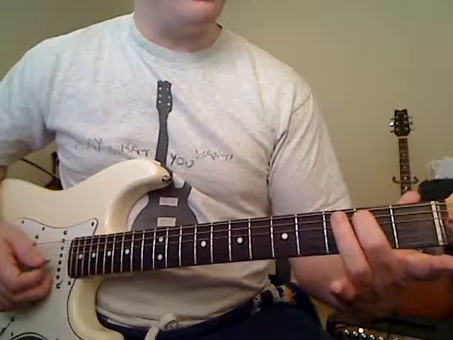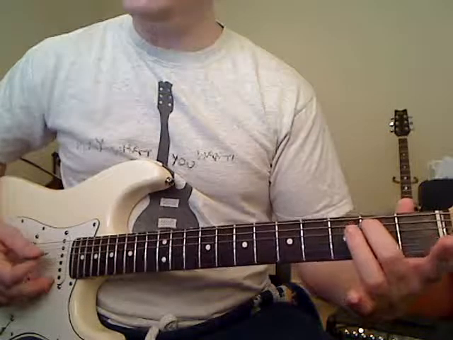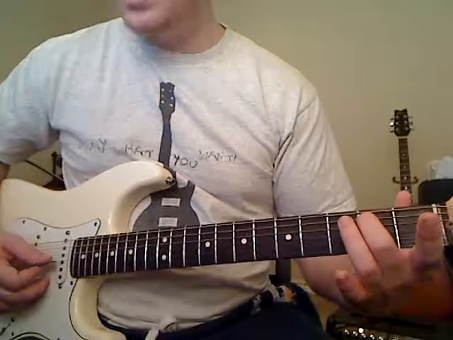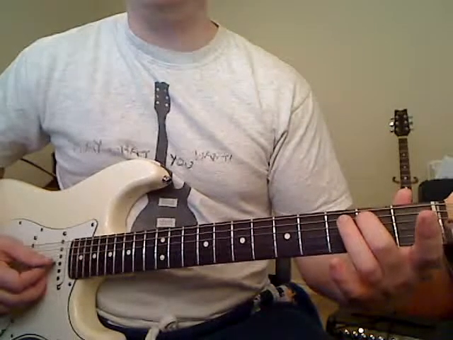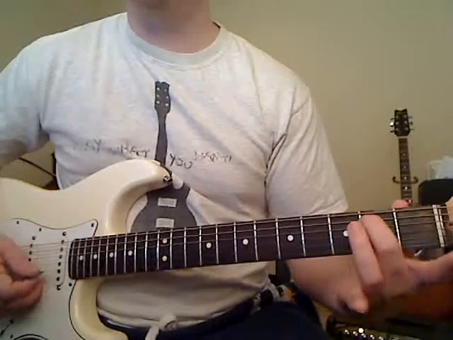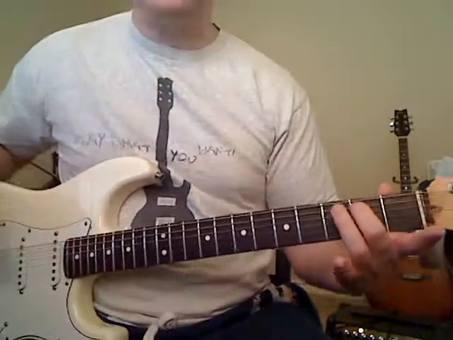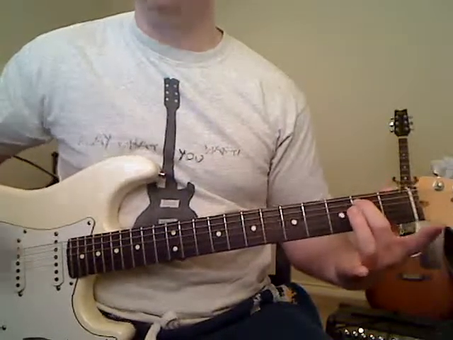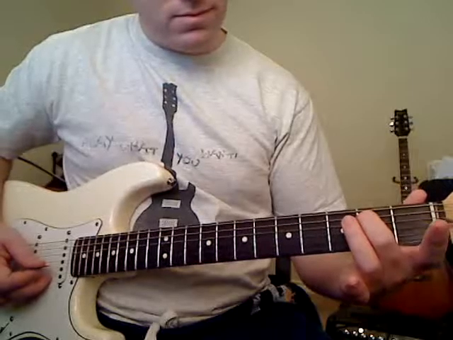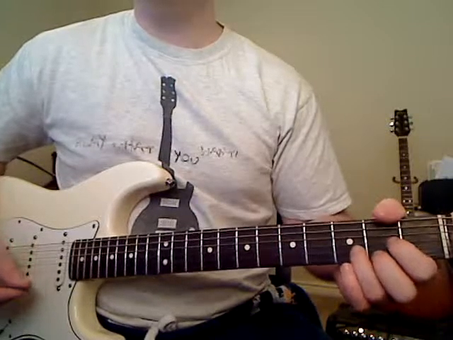Now it's going to go middle finger in the 2nd fret of the A string, and then G string, then B string. And they're open. You can see I picked all of my other fingers up, so that's open on the G and the B. And then we're going to go to our D chord.